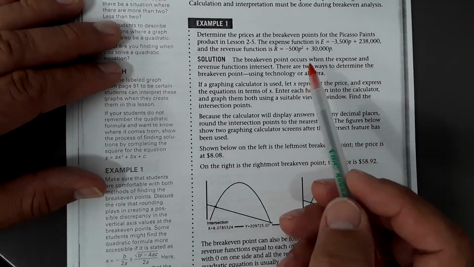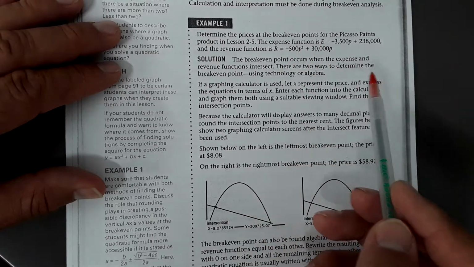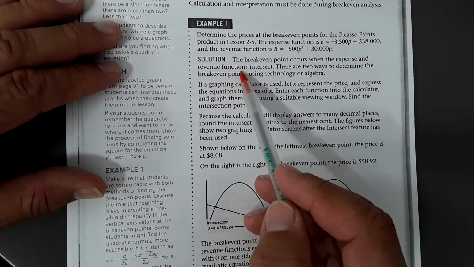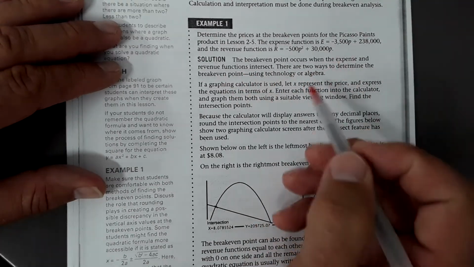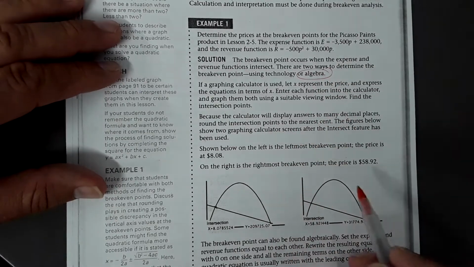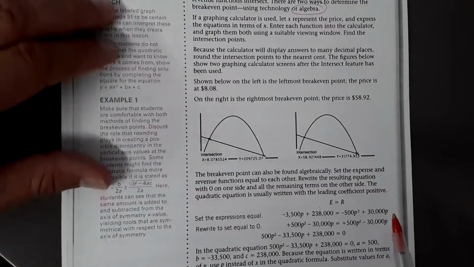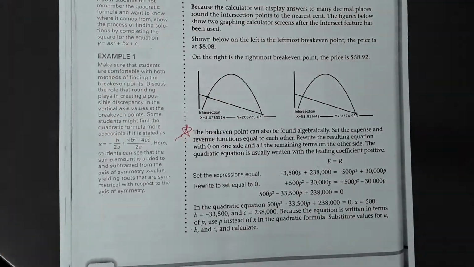We found that revenue function in our last lesson. To find the break-even points, this is when the expenses and the revenue are equal to each other. So the break-even point occurs when the expense and revenue functions intersect. There are two ways to determine it using technology, which we're not going to do. We're going to use algebra. Here's how we're going to do it algebraically.